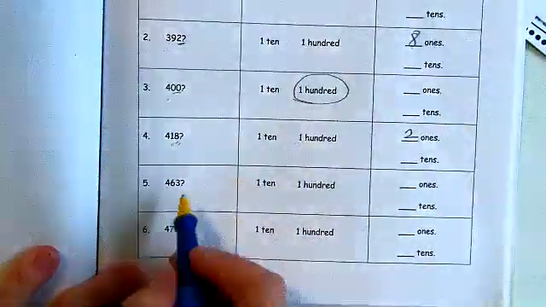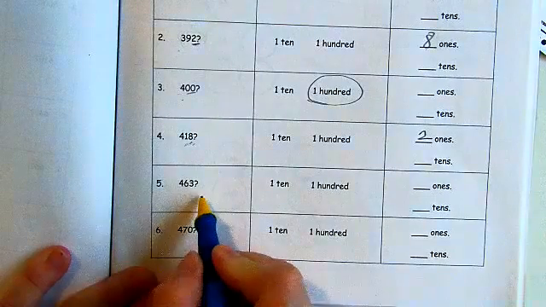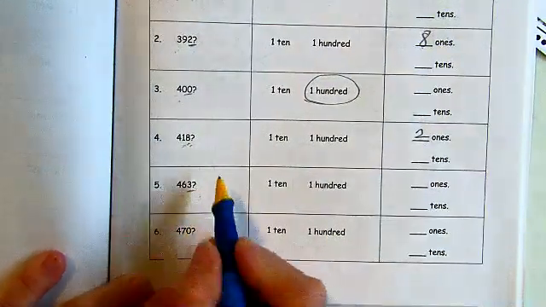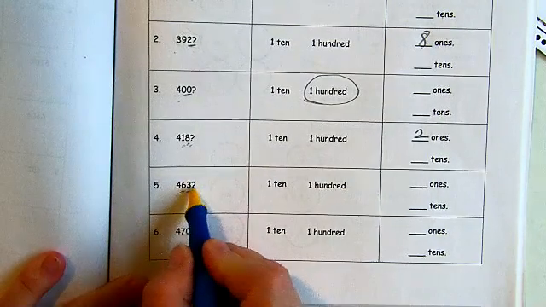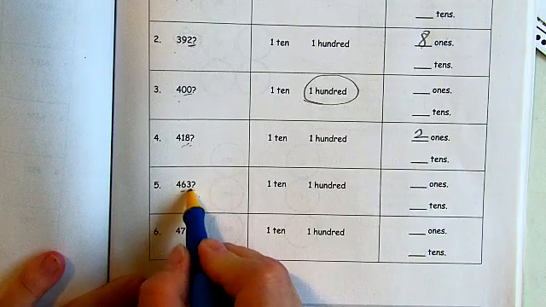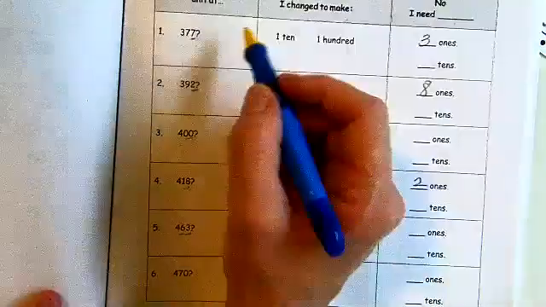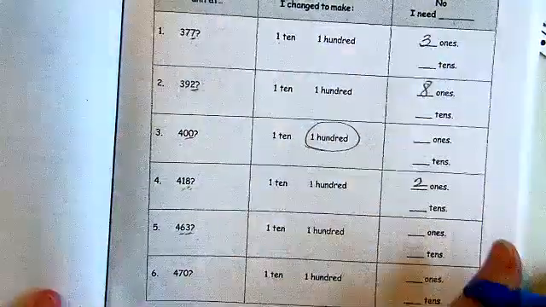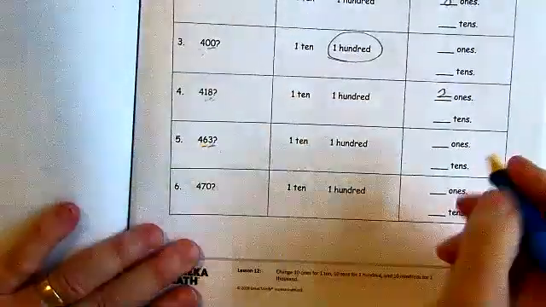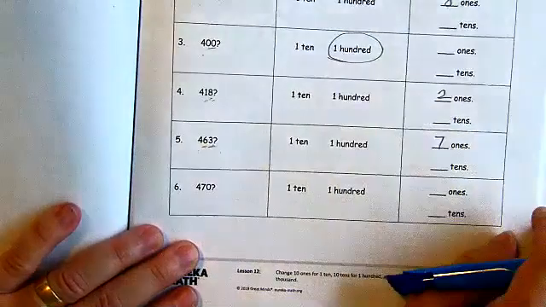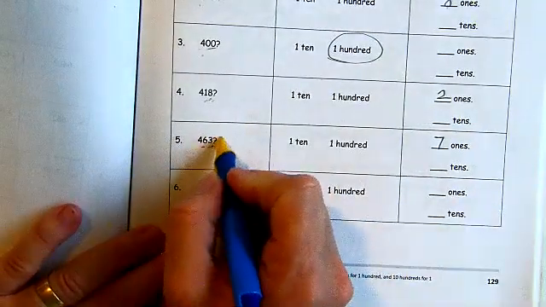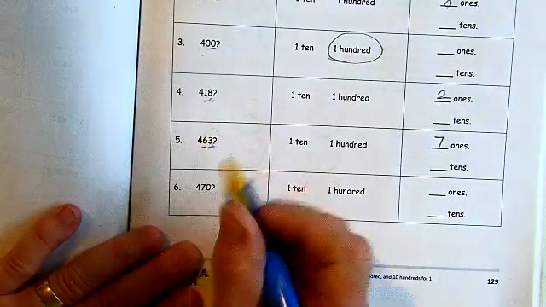The last 2 numbers, 463. No, that is not a 10. How many more do we need in the ones place? What is the partner with 3? We used it at number 1. 7 and 3 are partners to make 10. So if we have 3, we need 7 more ones to get to a 10. And then once we have a 10 here, we can exchange it.